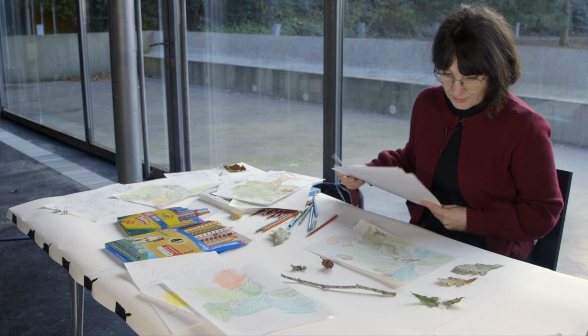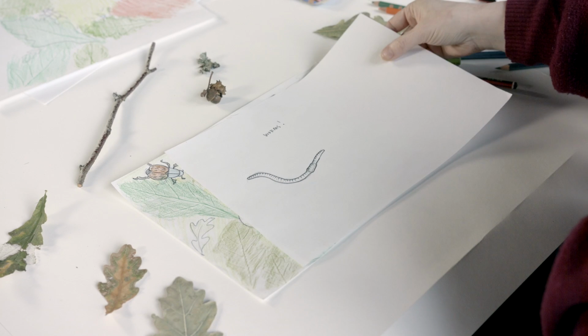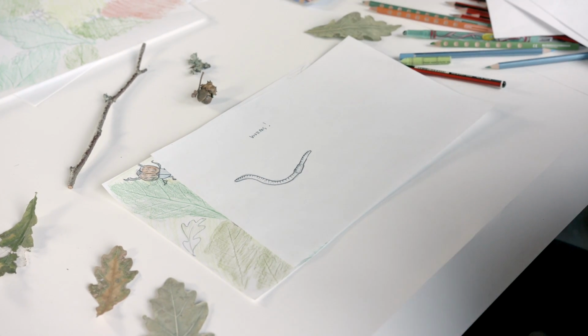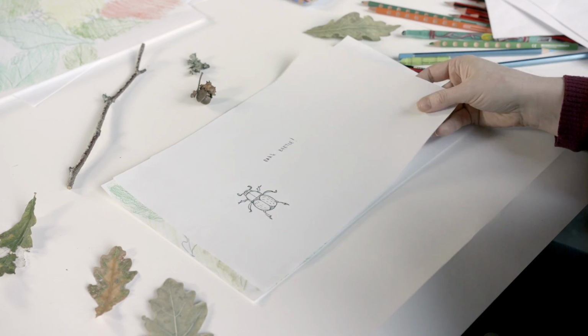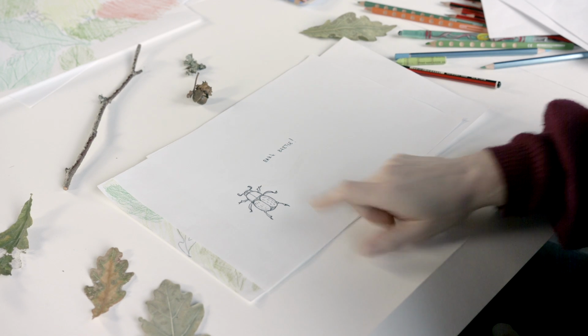So I liked to keep a record of what animals I saw. So when I saw worms, I would draw a worm and write what it is, because if I saw a bark beetle, maybe I didn't know what that was and I had to look it up in a book.